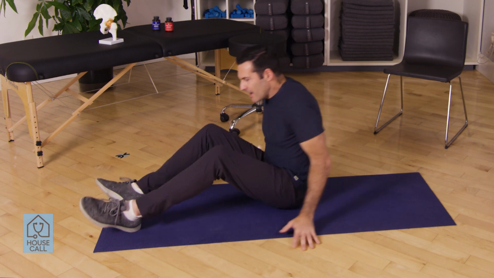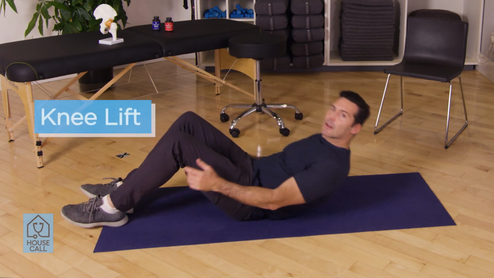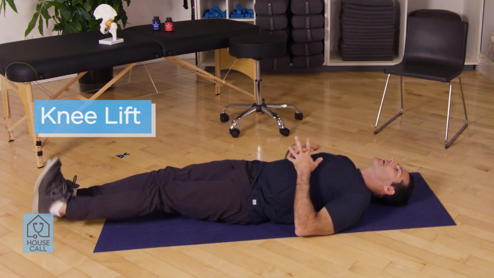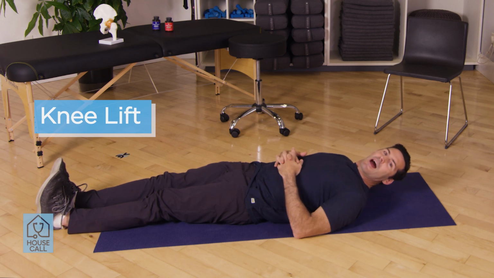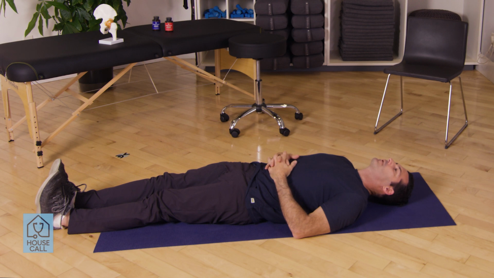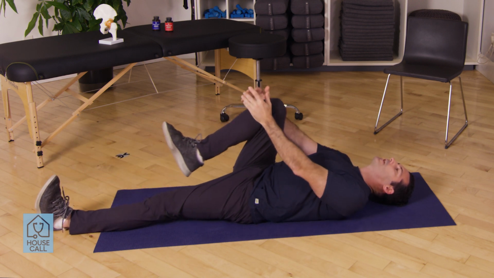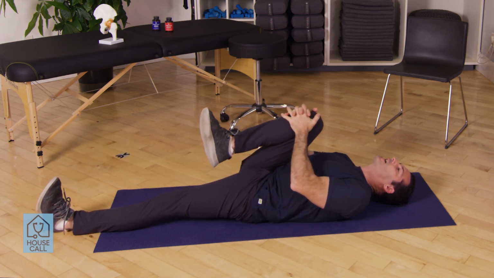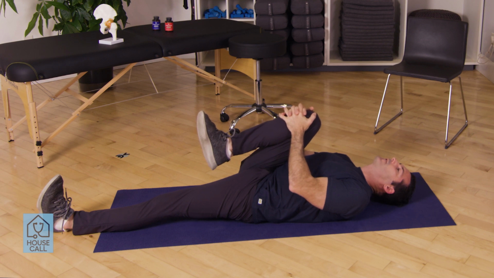So the first exercise is called a knee lift. I'm just gonna lie on my back. I'm gonna extend both feet straight, and now I'm gonna bring one knee into my chest. All I have to do is lie here and pull it to my chest and hold it and get it kind of nice and tight in.